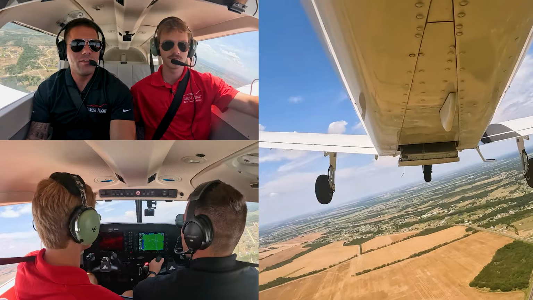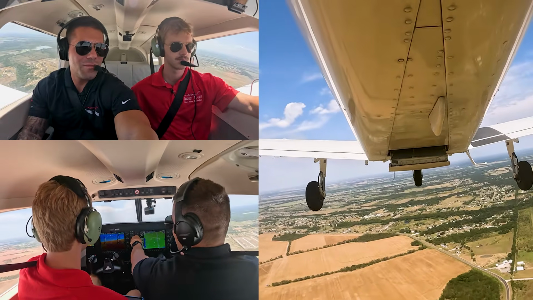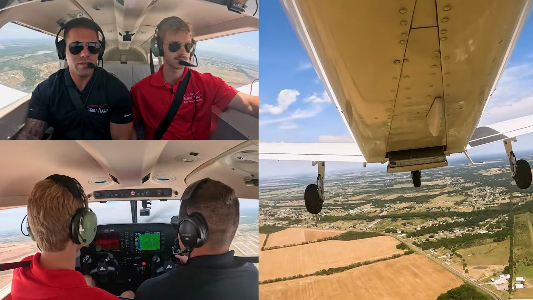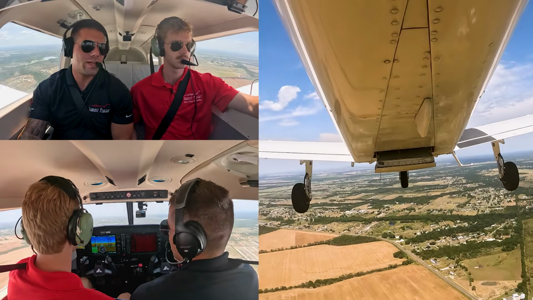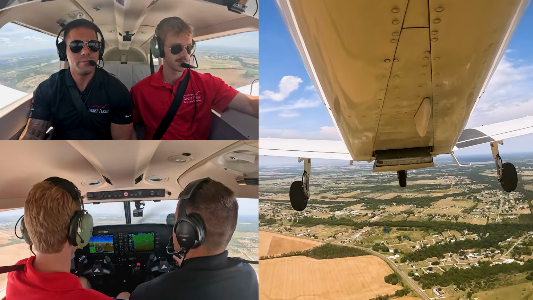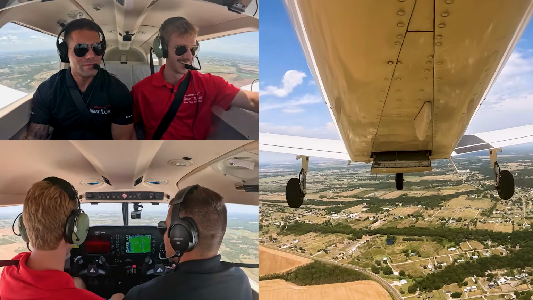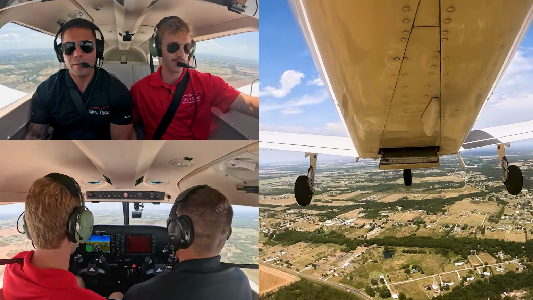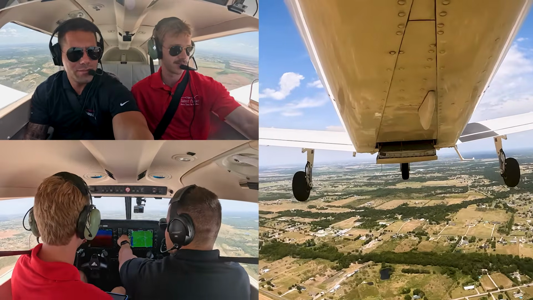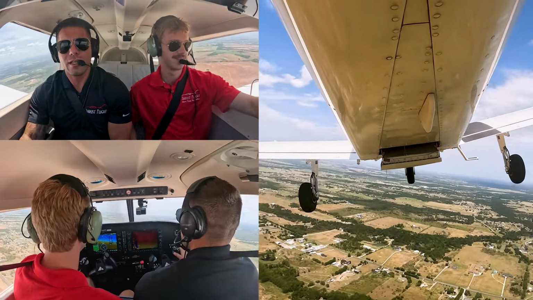Now we want to be 45 left of the downwind. Our downwind is about 020, roughly. So what's 45 left of that going to be? Going into the left, I guess you're heading with like 335. Yeah, 335. Cool. So now we'll get set up on that heading.